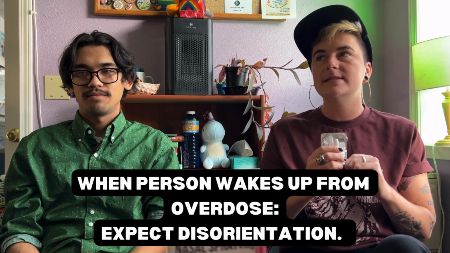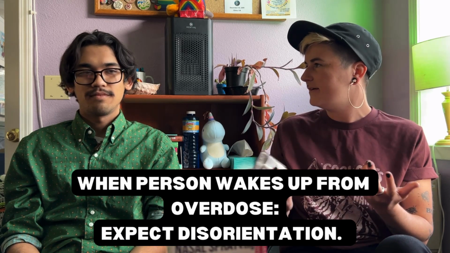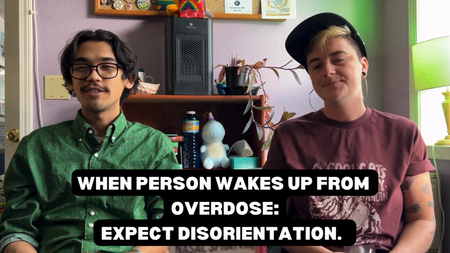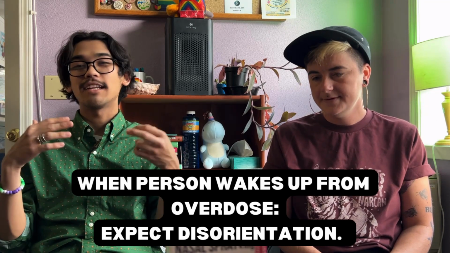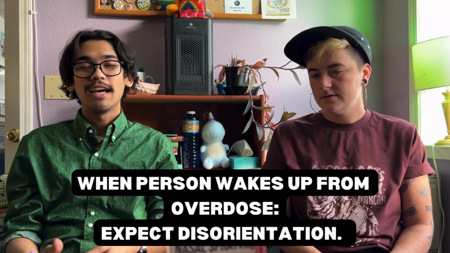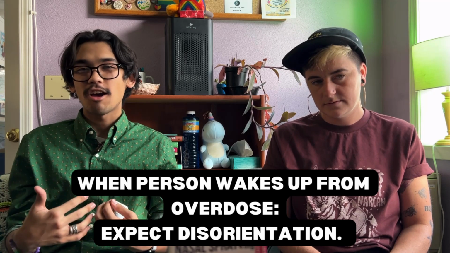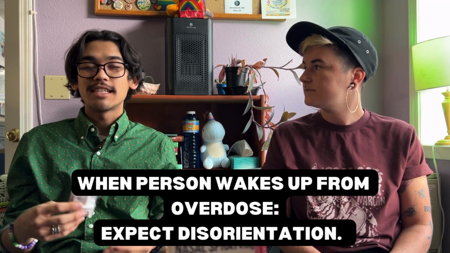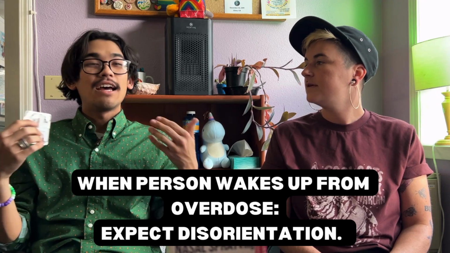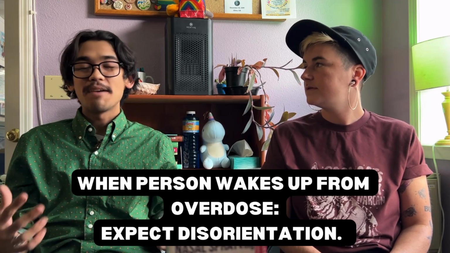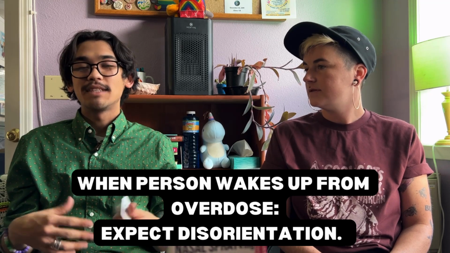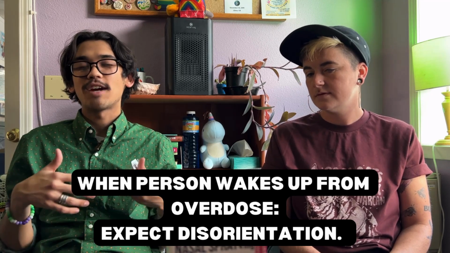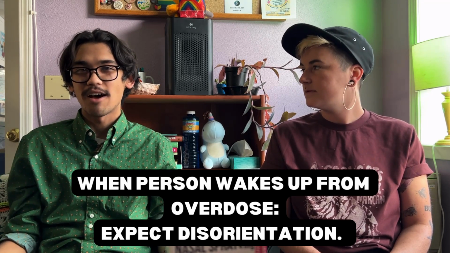A couple things once they wake up. When a person comes back from an overdose, they're going to be really disoriented because they aren't going to entirely know what had happened. The best thing to do is for you to stay as calm as possible and narrate that to them and say, hey, I noticed this, I gave you some Narcan, and just try to talk them through it. They might be a little angry, they might be disoriented, but the best thing to do is for you to stay calm and try to make the situation as positive as possible.